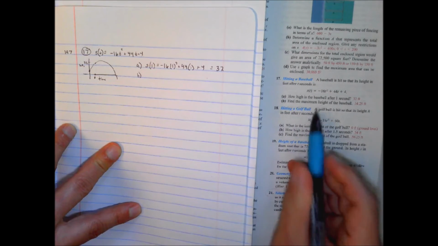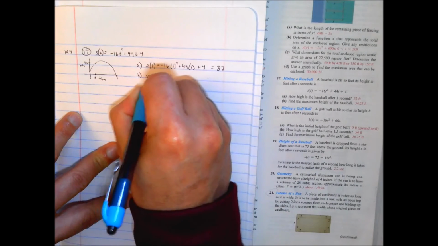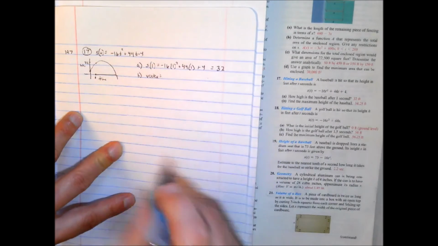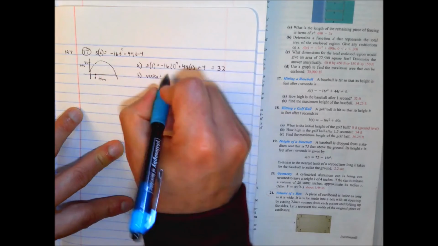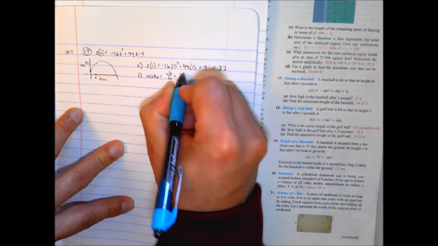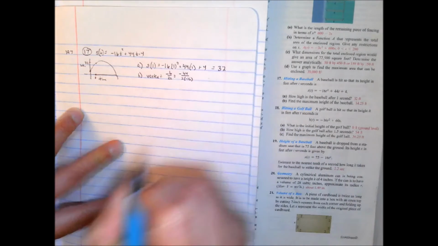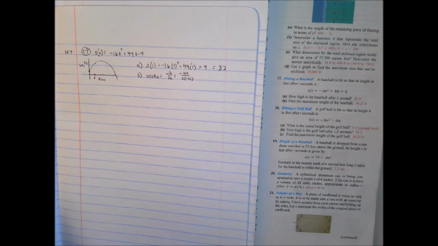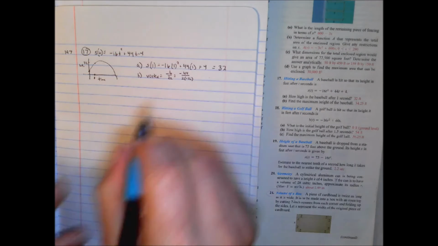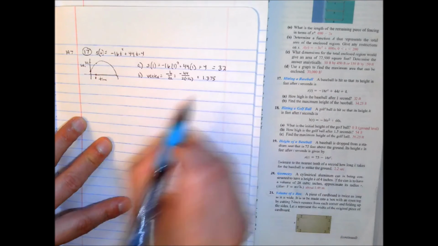Okay. Part B. B asks for the maximum height. Okay, so the maximum height is the vertex, right? So the easy way that we found the vertex back a couple sections was using negative b over 2a. So we have negative b over 2 times a. Okay, and that gives us 1.375. Now, that 1.375 is the x of our vertex, right?